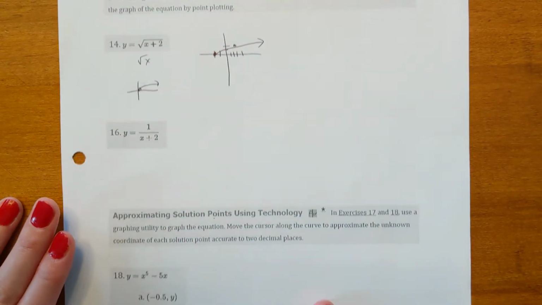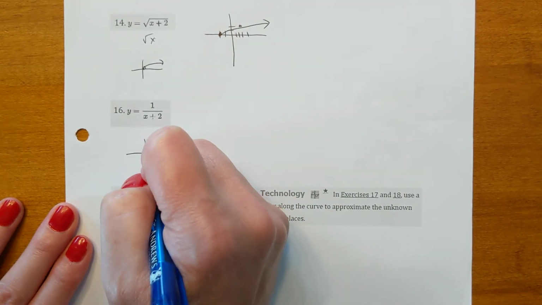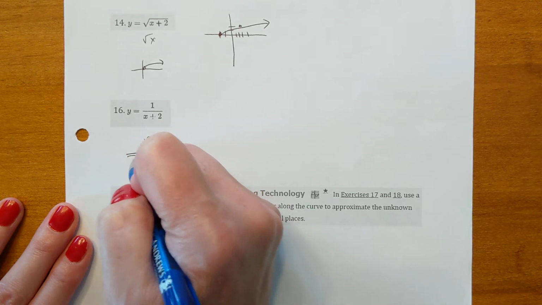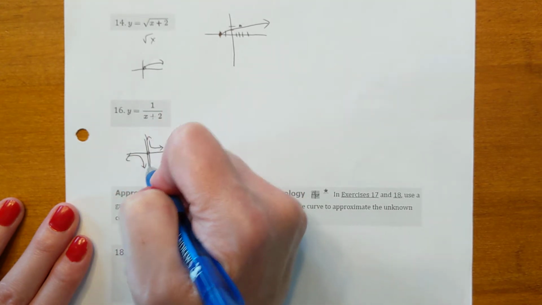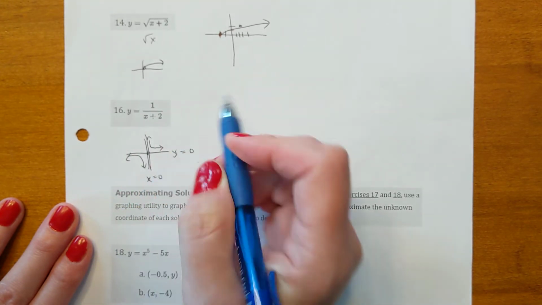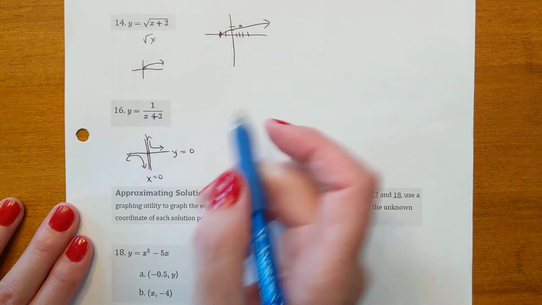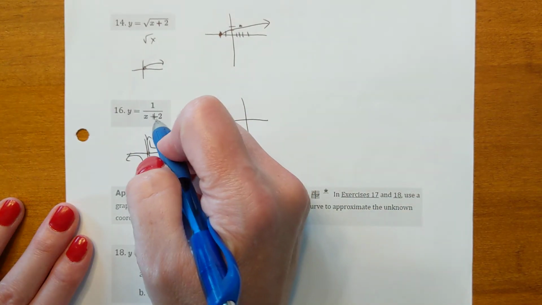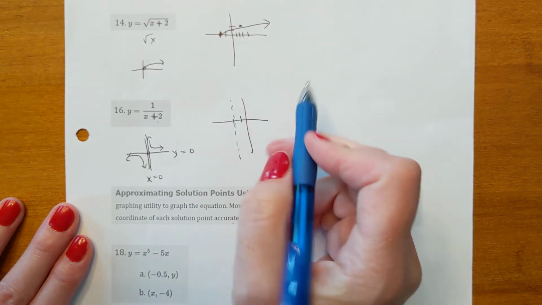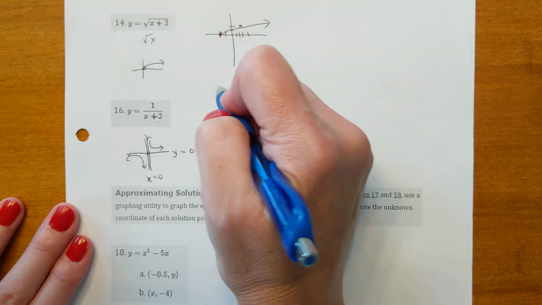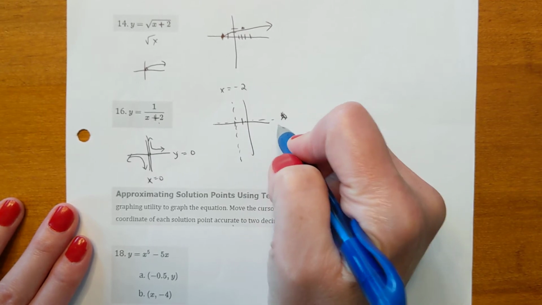Okay, the next one. It's the rational function 1 over x, which you recall looks like this. It's got a horizontal asymptote, y equals 0, and at x equal to 0, it has a vertical asymptote. And because of the plus 2 down here, that means it's going to shift to the left 2. And so the vertical asymptote, instead of going through 0, is going to go through -2. And it's got a horizontal asymptote of 0 again.